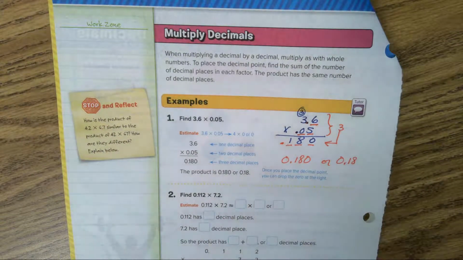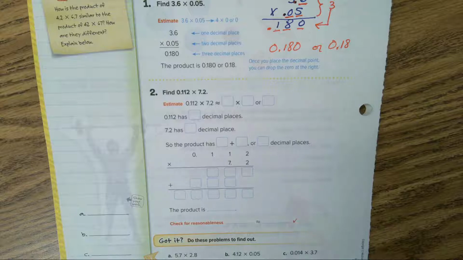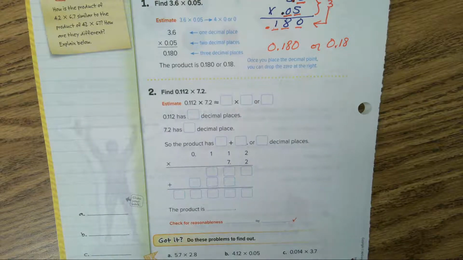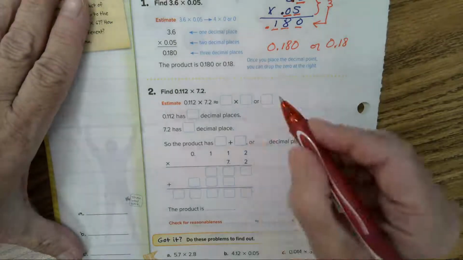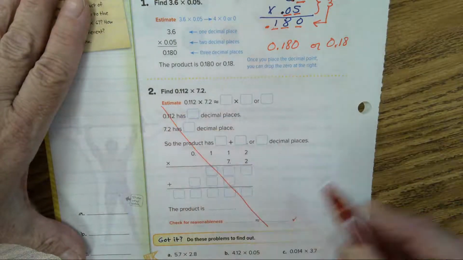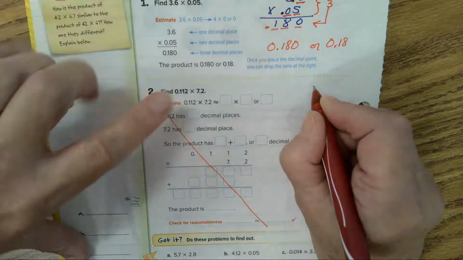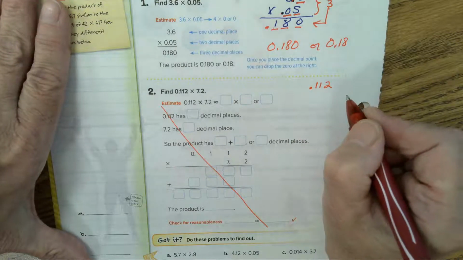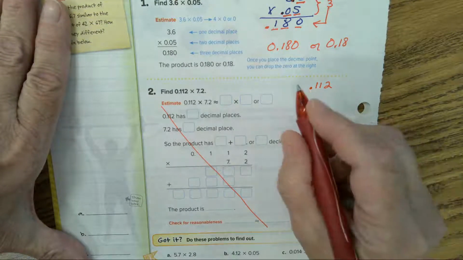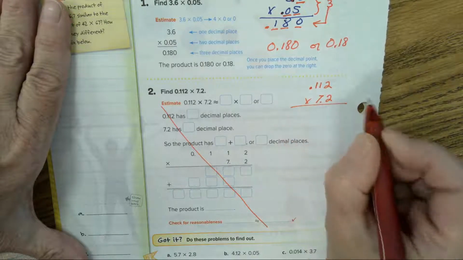All right, is everyone's pencil working? Okay, let's go to the next example. In this one, I always find it confusing to fill in the boxes when I'm doing these. So let's just write the problem out to the side. Okay, we're not going to pay attention to this. Let's just do the whole problem. I'm going to put 112 thousandths on top. Everyone's pencil should be moving. Times 7 and 2 tenths. Here we go.